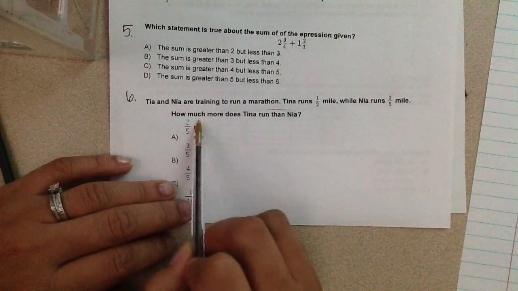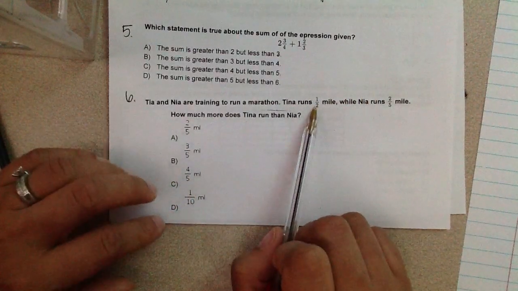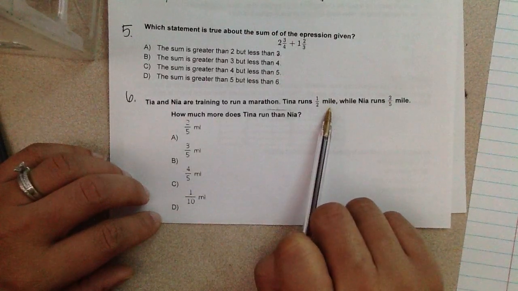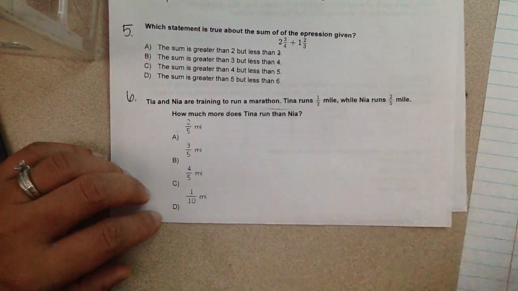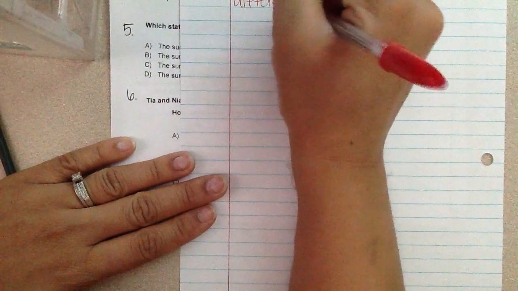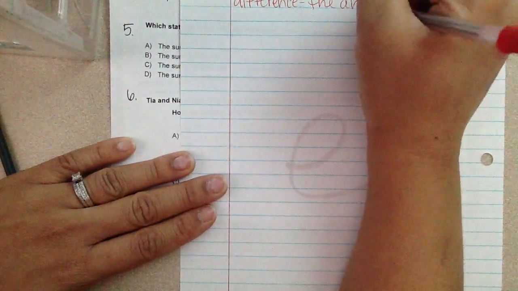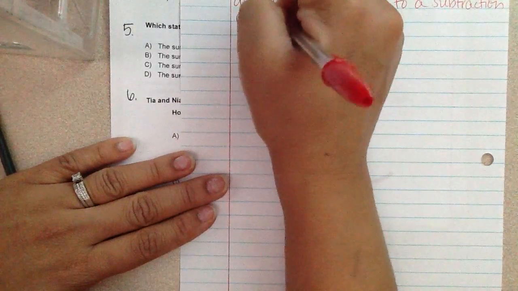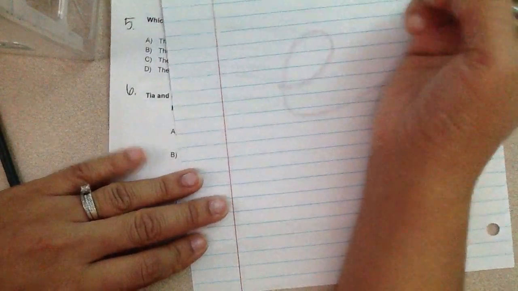When I see those words, how much more, that lets me know they want to know the difference between the greater one and the lesser value. So my greater value is 1/2. My lesser value is 2/5. So I need to figure out the difference between those two. Difference equals the answer to a subtraction equation. Therefore, I'm going to solve 1/2 minus 2/5.